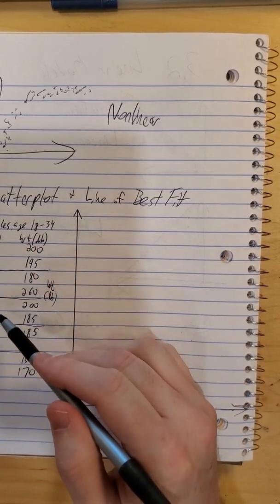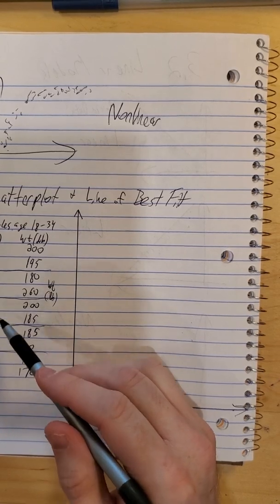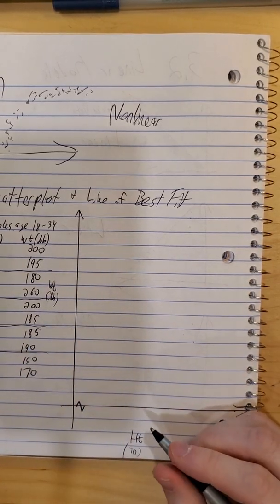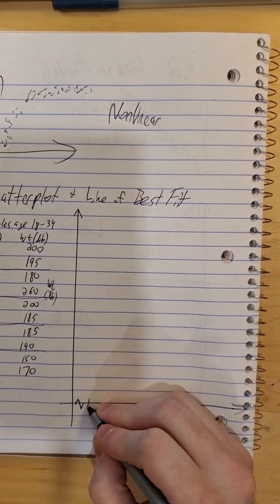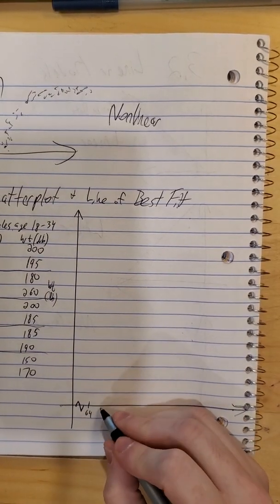So let's see, our shortest participant here was 64, tallest was 78. So maybe I'll start at 64 and count by twos.